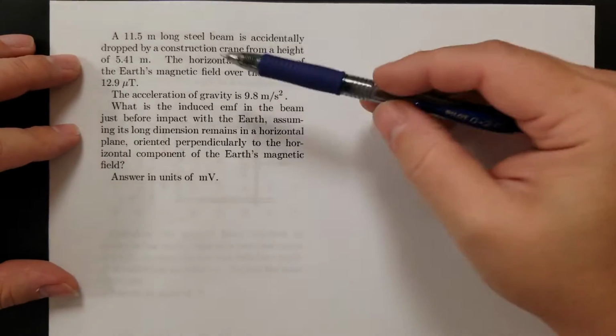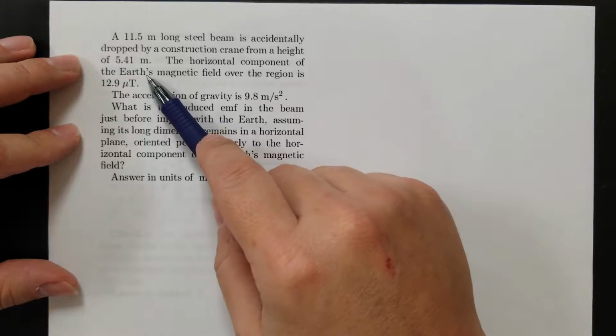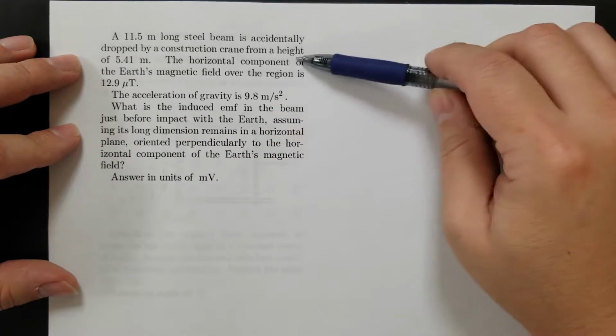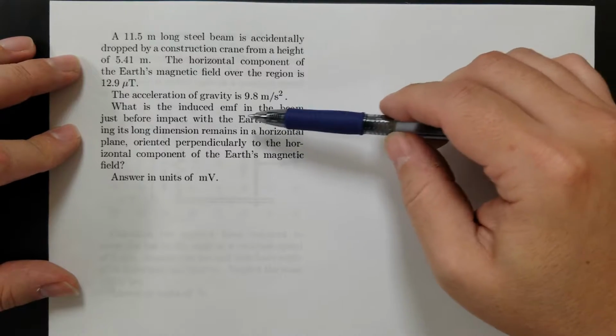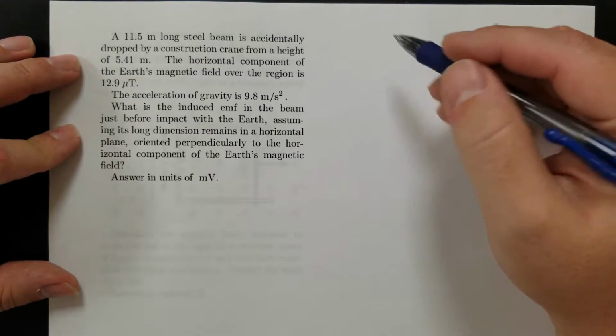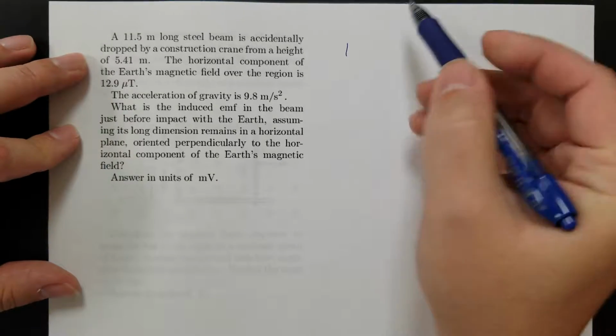Okay, this problem, I have a steel beam that's dropped by a construction crane from a height of 5.41 meters, and it's going through the Earth's magnetic field. What's the induced EMF in the beam? This is a motional EMF problem.